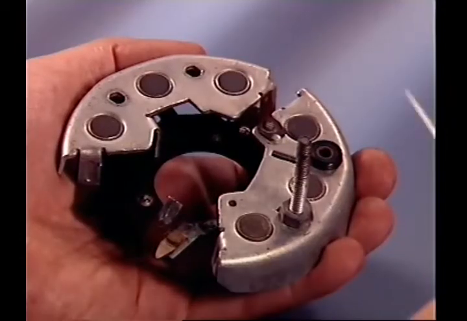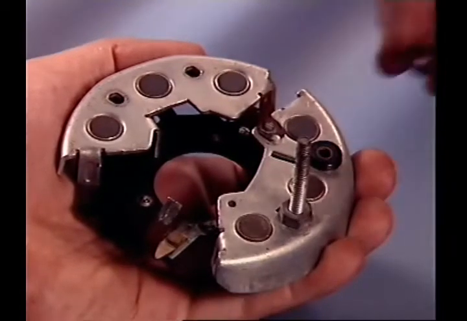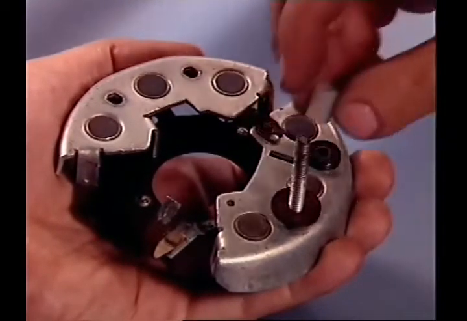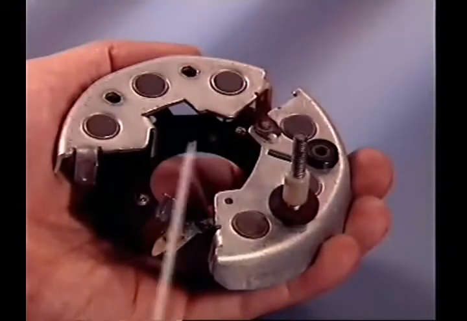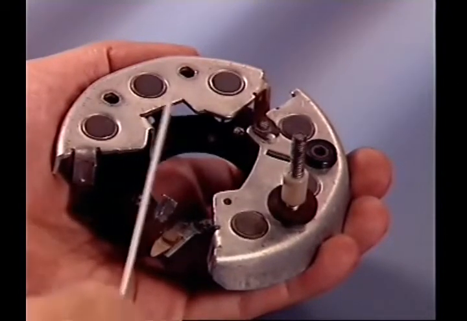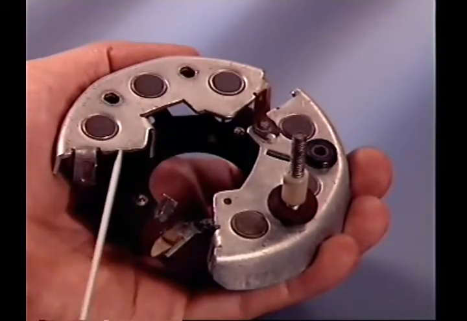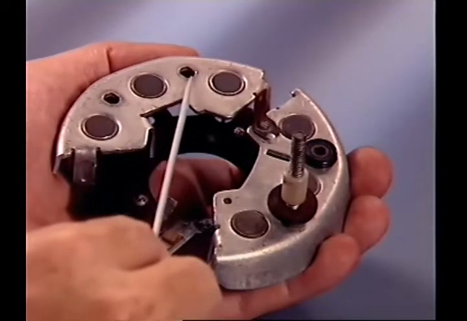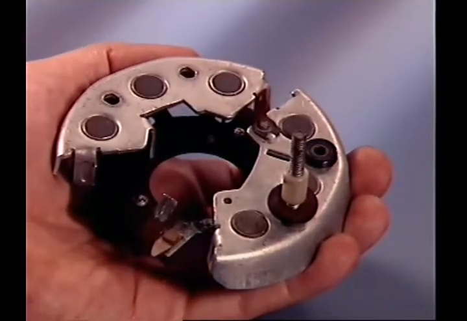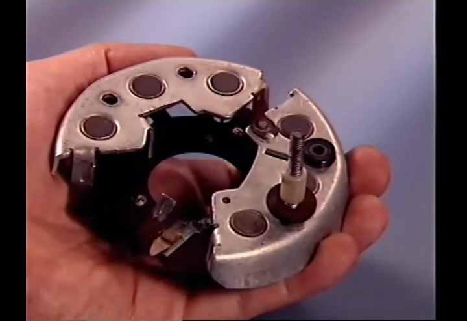The positive diode heatsink is insulated from the frame and is connected through the output terminal to the battery positive or B plus terminal. The negative diode heatsink is connected to the frame, and this allows the return circuit via the battery negative terminal to be completed.